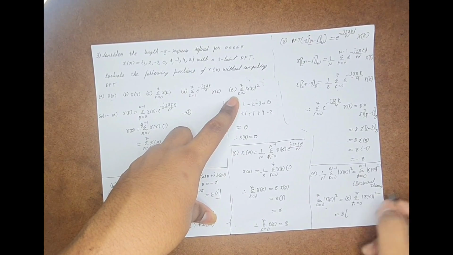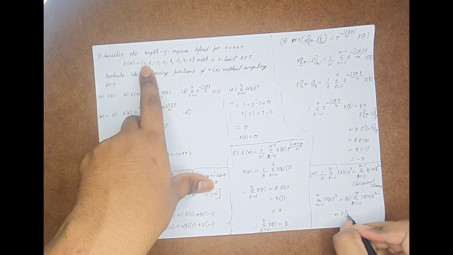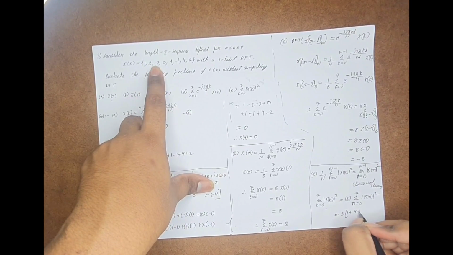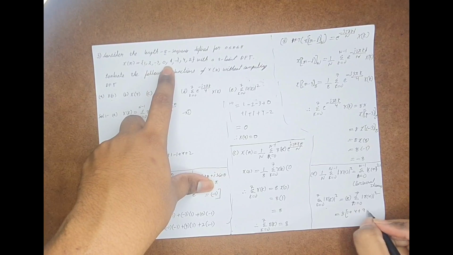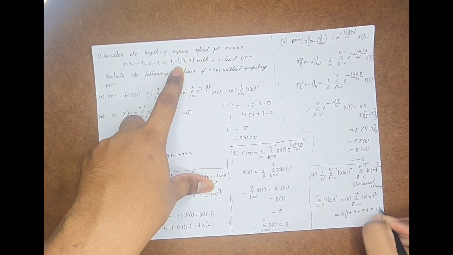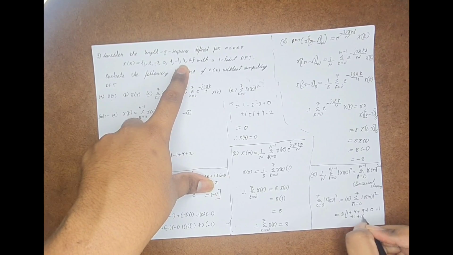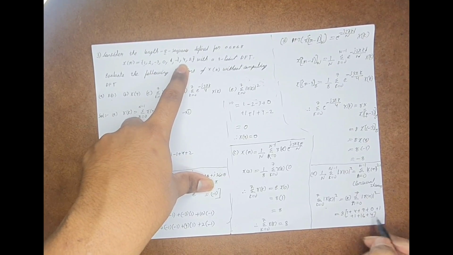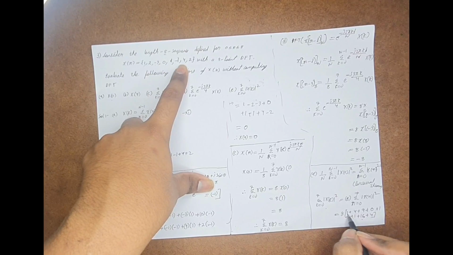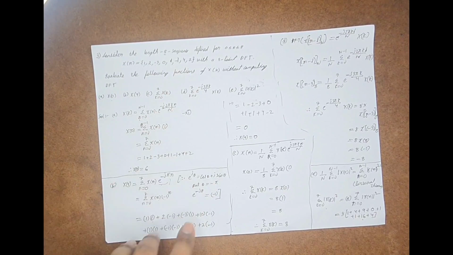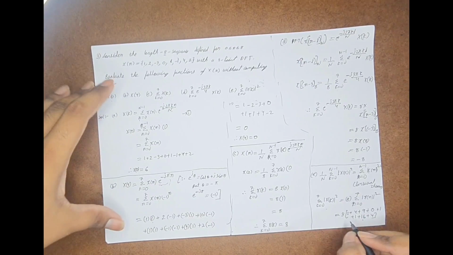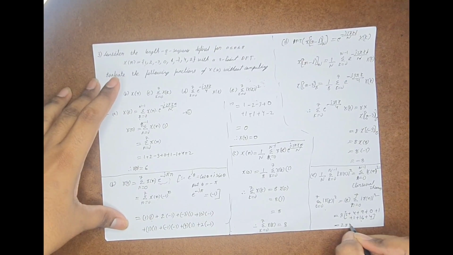So 8 into, let us evaluate this. This is nothing but 1 plus 4 plus 3 minus 9 plus 0 plus 1 plus 1 plus 16 plus 4. This is nothing but 20, 23, 27, 27 plus 9, which is 36. 36 into 8 is 288. So we have 288.